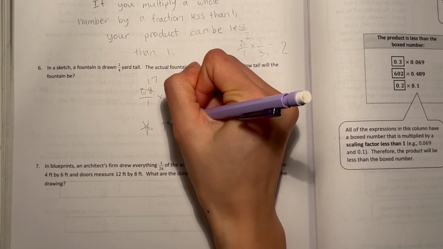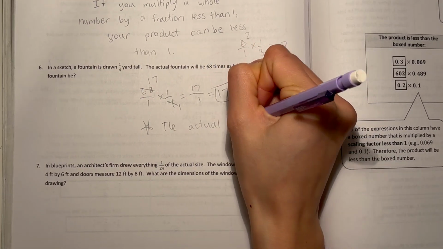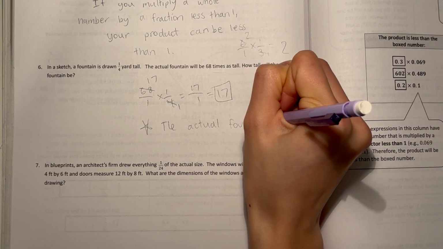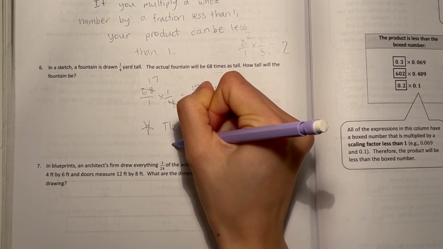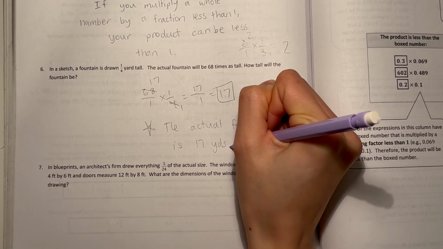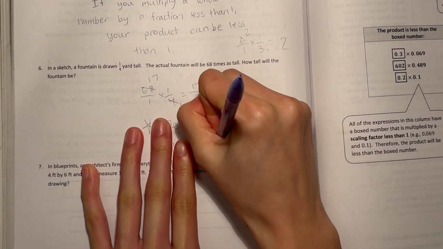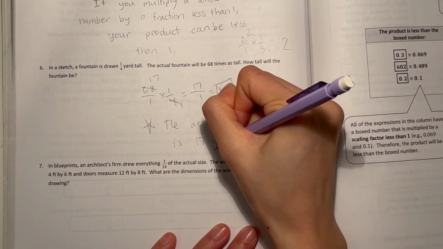So the actual fountain is 17 yards. Wait, did I do the abbreviation wrong? Yeah, I just write the whole thing.